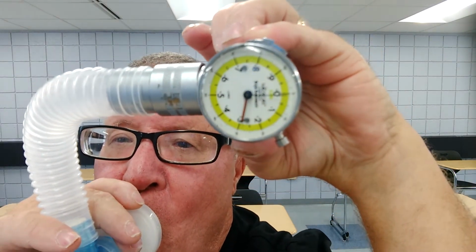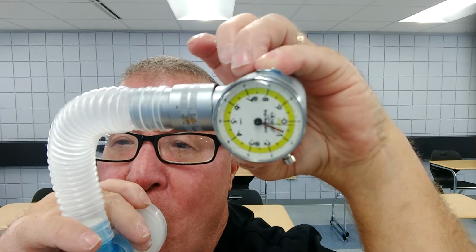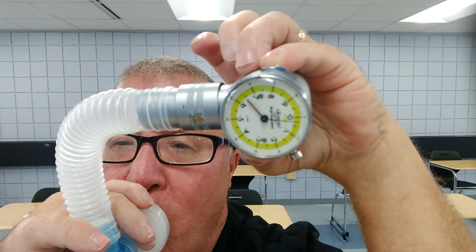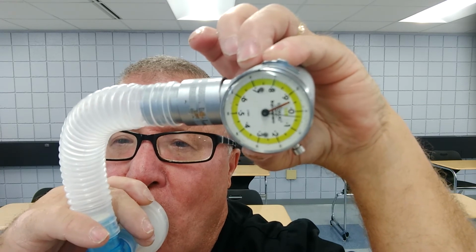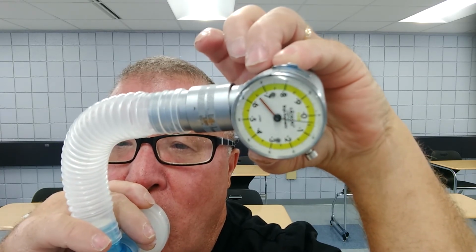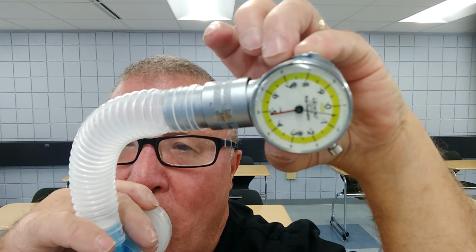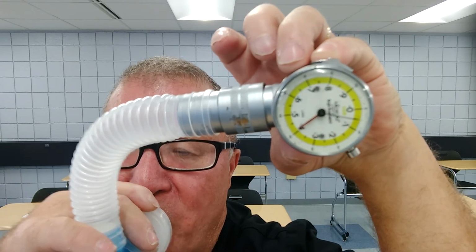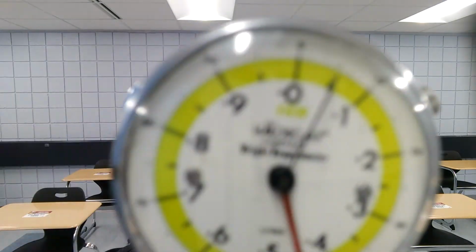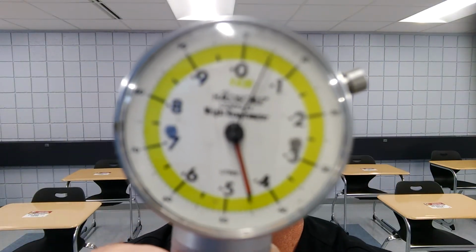Once it's been 1 minute, I take it off the patient, attach them back to the ventilator, and then I'm going to look at my numbers. Okay, now if you look at this number here, it's hard to see with the screen.